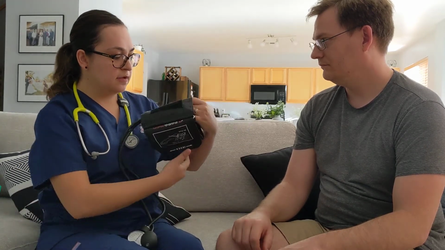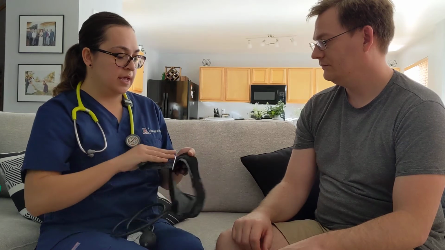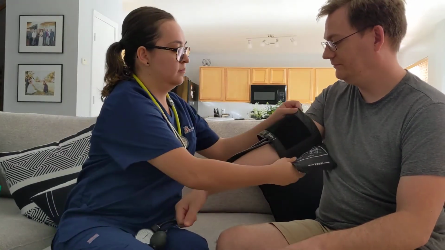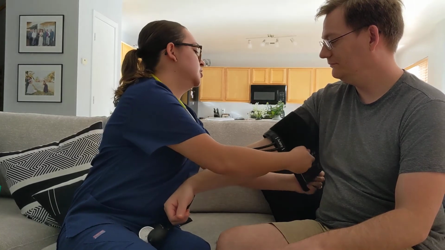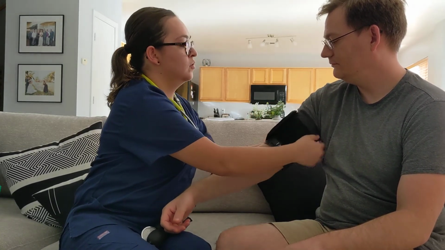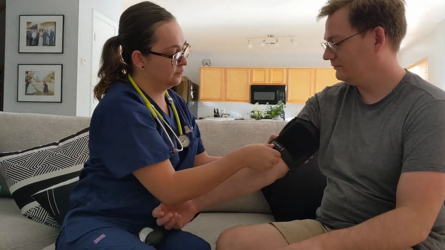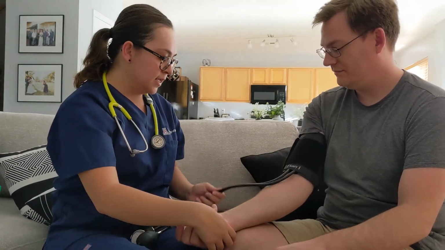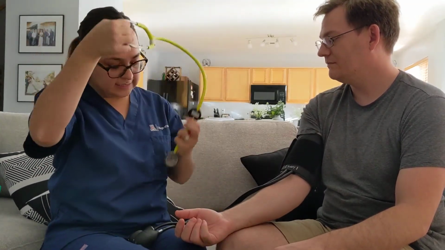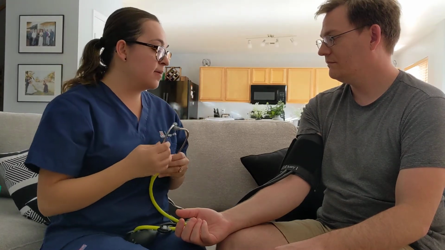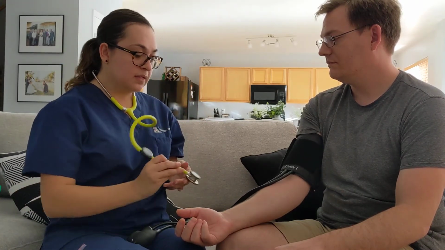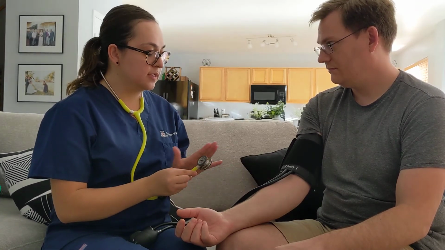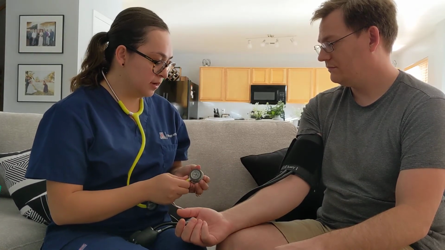Perfect, so I'm just going to place the cuff now. And have you had anything to smoke or drink in the last 30 minutes? No. No caffeine? Nope. Okay. And then you want to make sure the clothes is not under the cuff. Perfect. Okay, it's not too tight? Nope. Feels fine. Perfect. And then with my stethoscope, when I place it, I want to make sure my diaphragm is not being covered by the cuff. I want to make sure nothing's rubbing up against it so that I get an accurate reading.